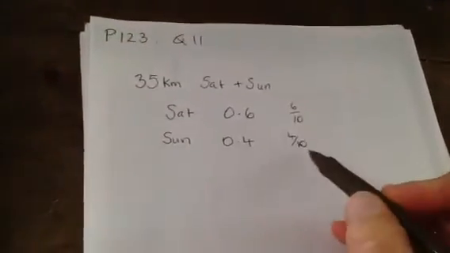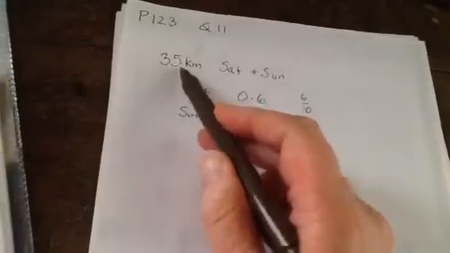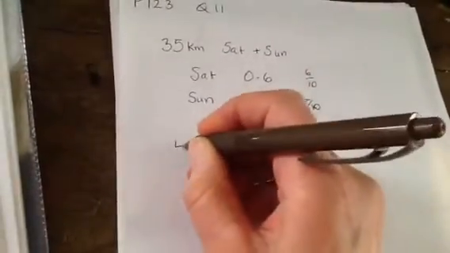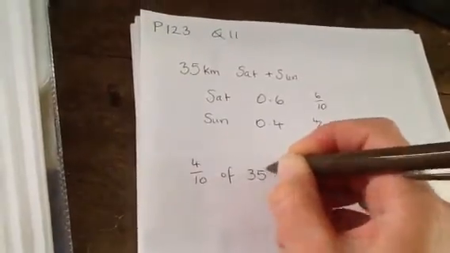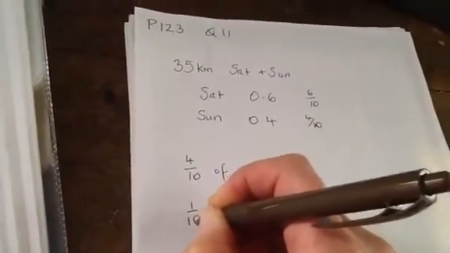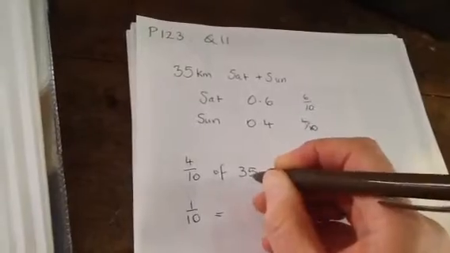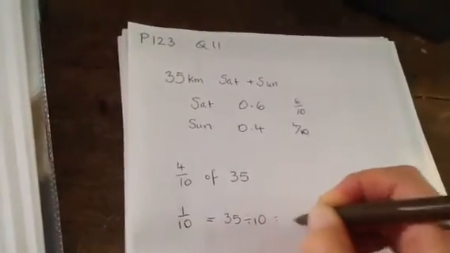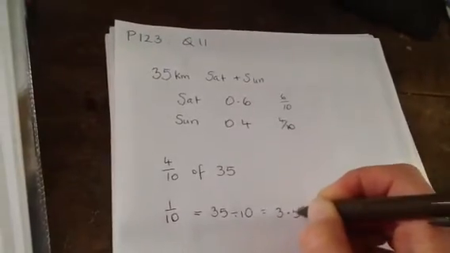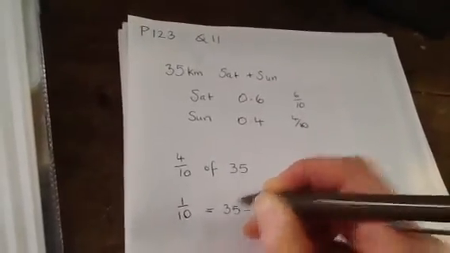So it's asking me, how far did she run on Sunday? Well, on Sunday she ran 4/10 of the whole distance. How do we find 4/10 of 35 kilometres? First of all, we find 1/10. 1/10 would equal 35 divided by 10, which is 3.5. We move our decimal point one place in.